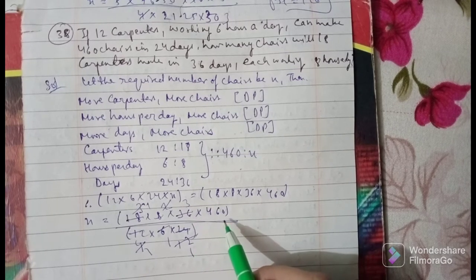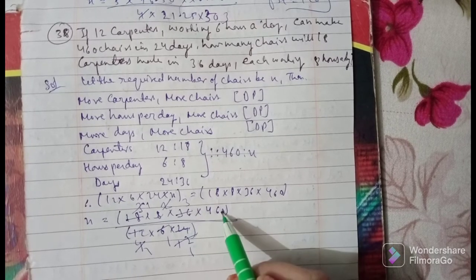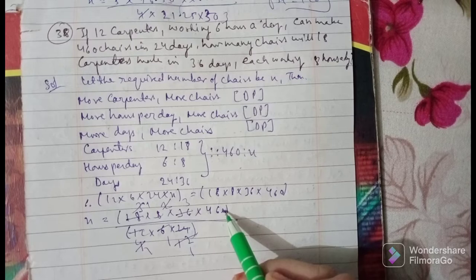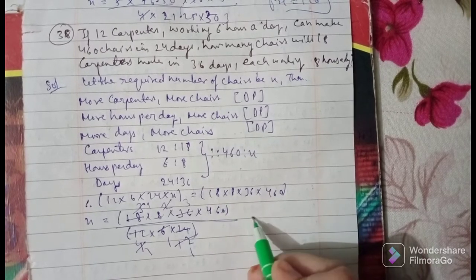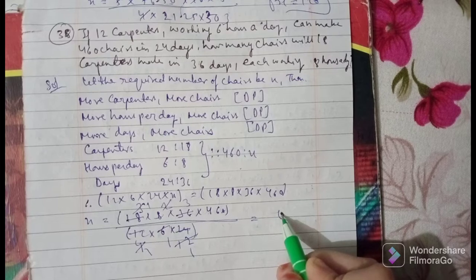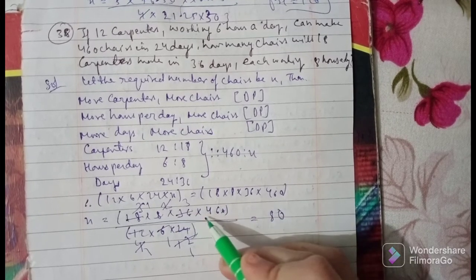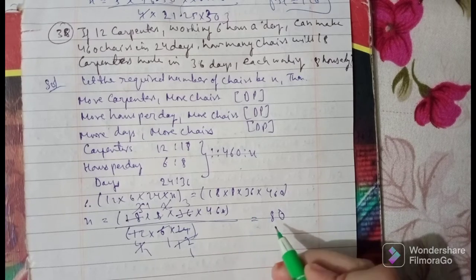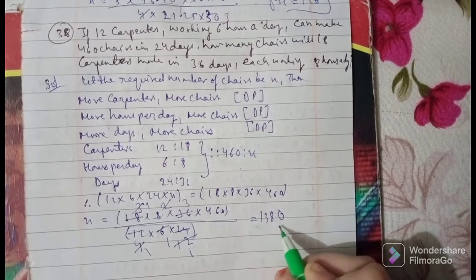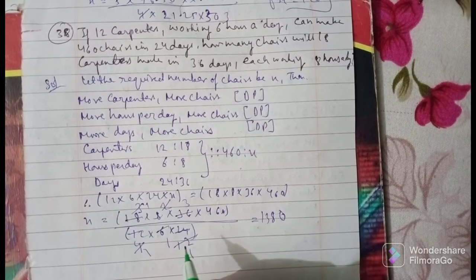So 36 into, that is 3 into, we have multiple 460. It will be 0, and 3 into 8, here 1 carry, and then 12 plus 1, 13, 1380. So required number of chairs is 1380.